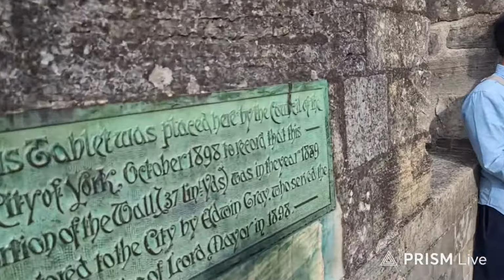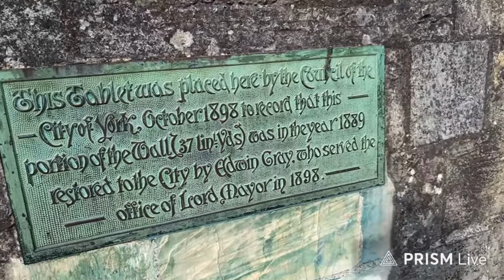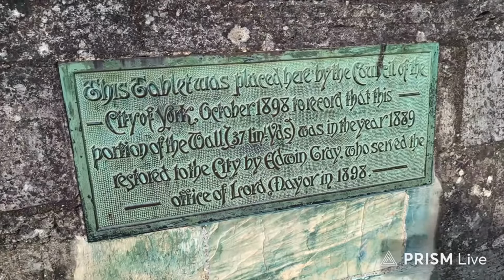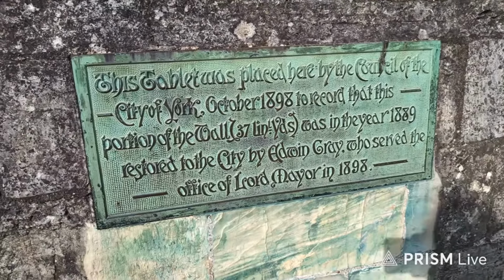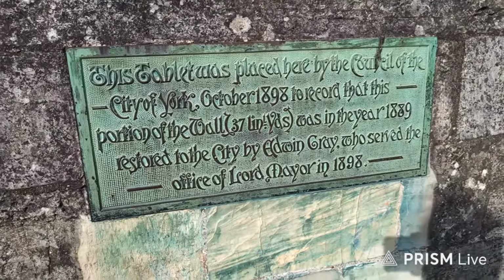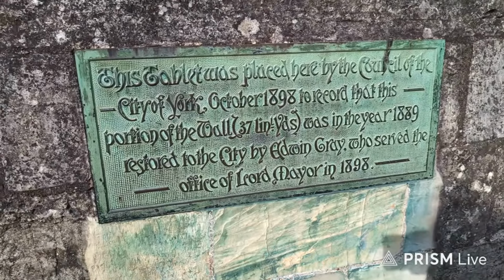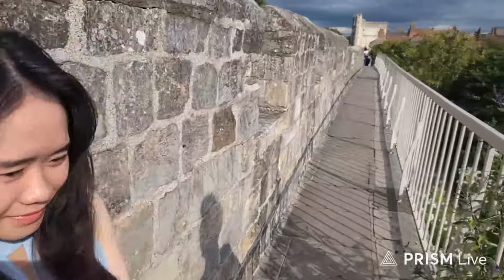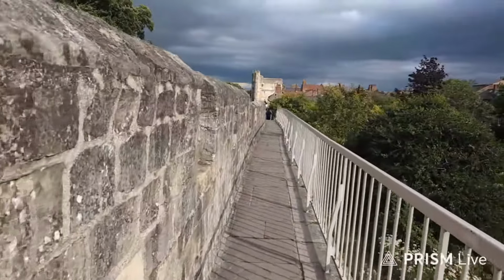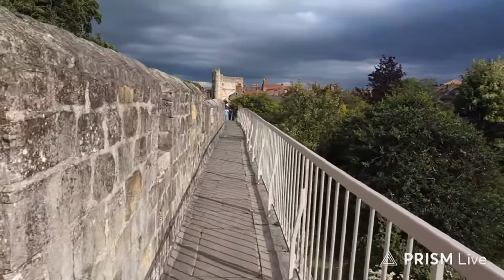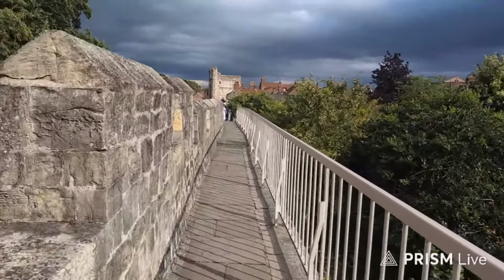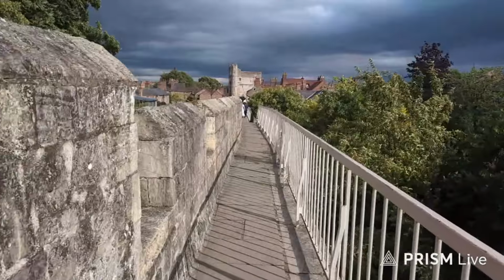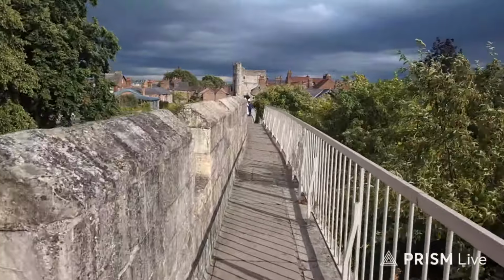And you see here's a little plaque saying this tablet was placed here by the Council of York October 1898 to record that this portion of the wall in the year 1889 was restored by the city by Adam Gray, who served as the office of Lord Mayor in 1898. Now, if you associate those two things, Edwin Gray dead against allowing a walkway here, Edwin Gray becomes Lord Mayor, as it being any way related. That's on you, that's your cynicism. The historical record is he changed his mind and he allowed this promenade to be created.